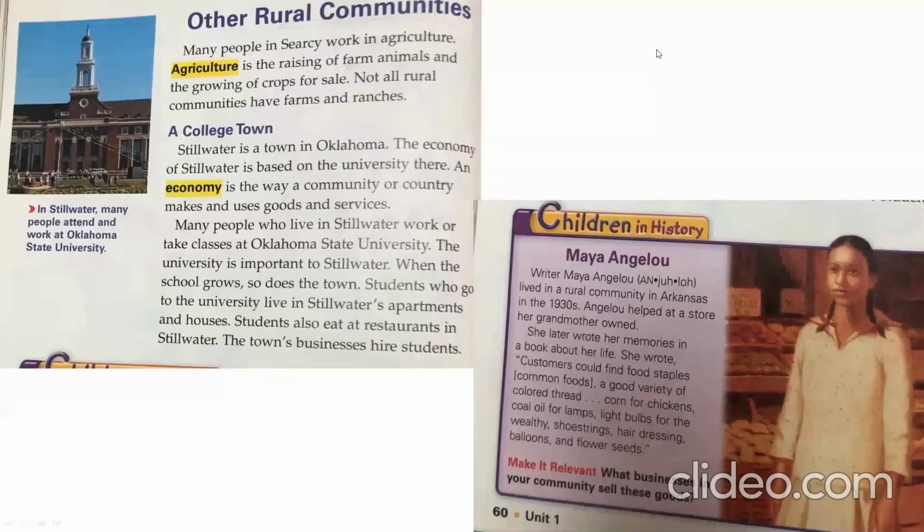All right, so on this page, we're going to read about other rural communities. Many people in Cersei work in agriculture. So here is where we're going to look at the definition of the word agriculture. Agriculture is the raising of farm animals and the growing of crops for sale.